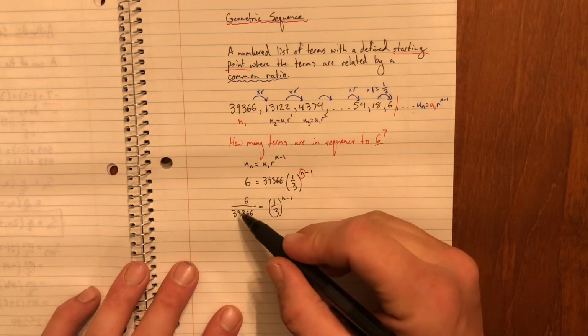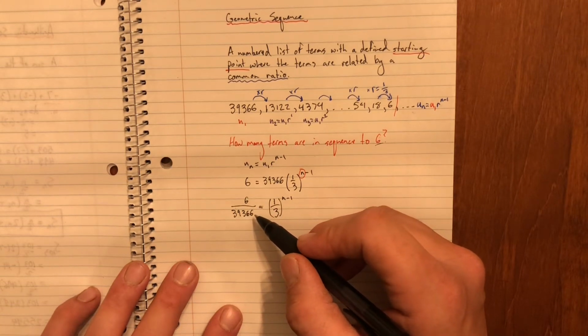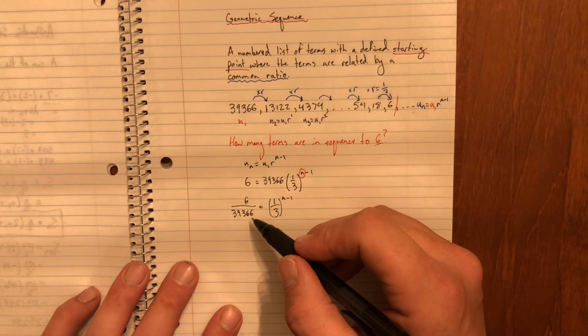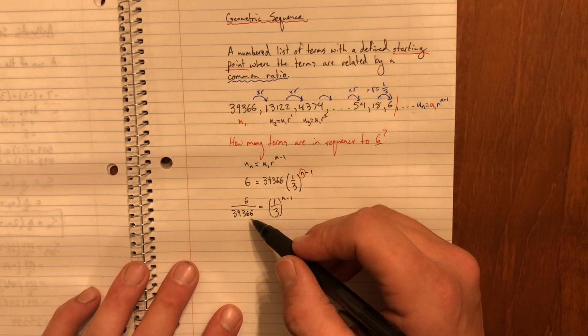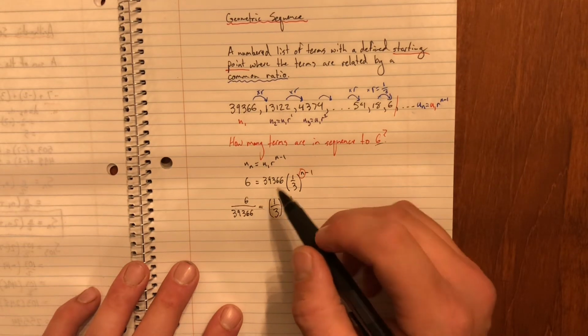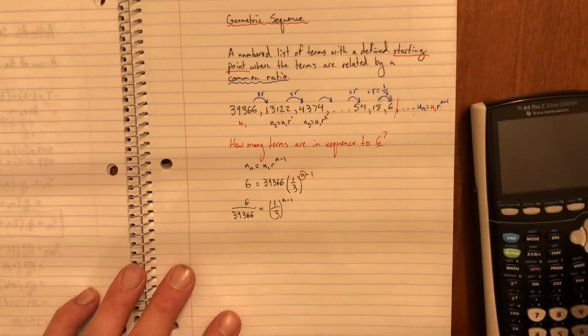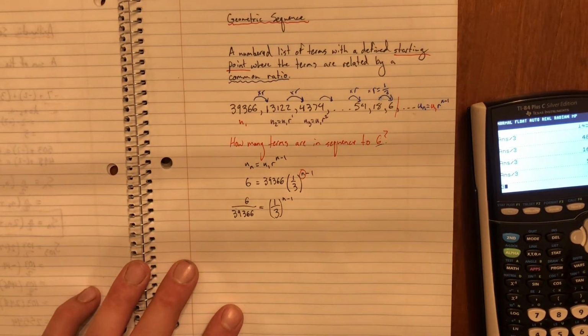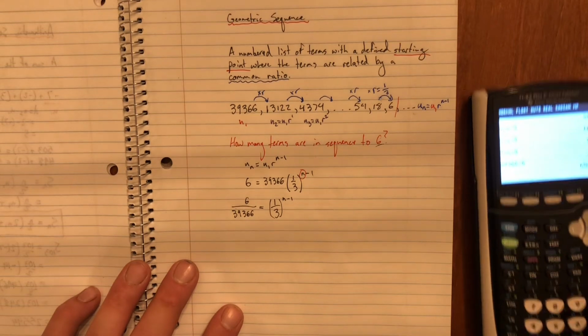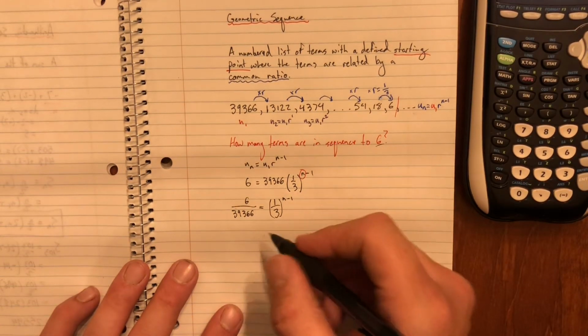Now 6 goes into 39,366, I'm going to guess 6,511 times, but I'm not sure. So I'm going to take out my calculator. 6,561 times. Darn it.